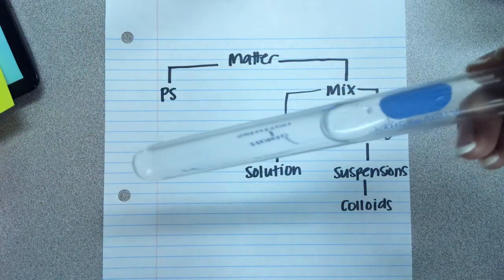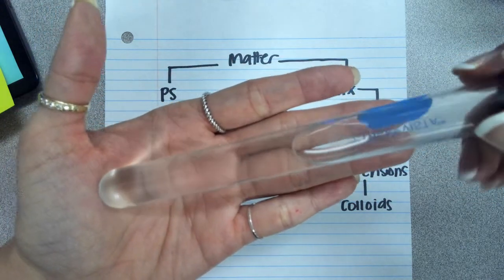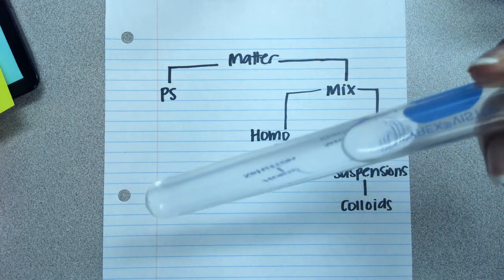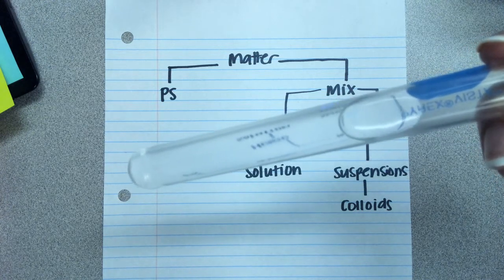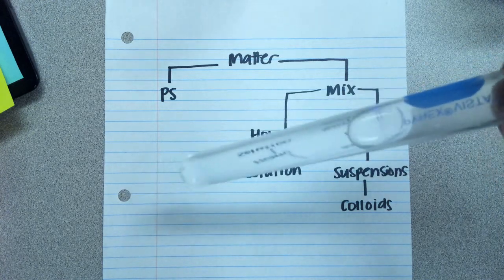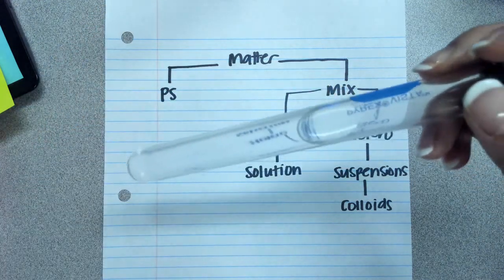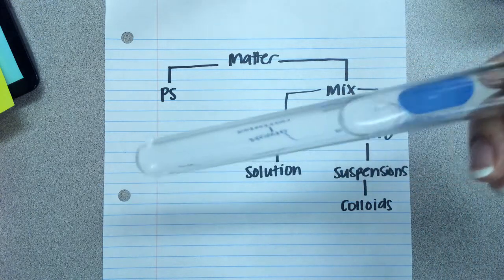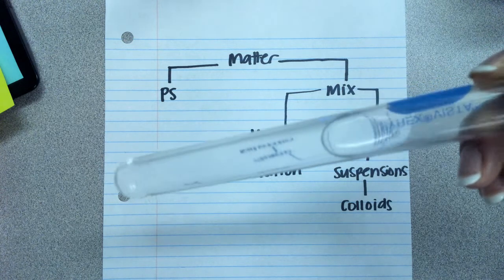You honestly can't tell the difference between this and pure distilled water, for instance. The other thing you need to note about solutions is that solutions don't ever separate over time. So the salt water that I've made, I could keep this out for the next week or month in this sealed test tube, and it's still going to look like this. The salt and the water aren't going to eventually separate.